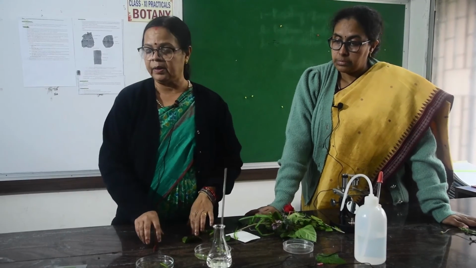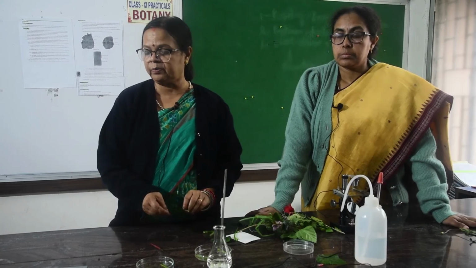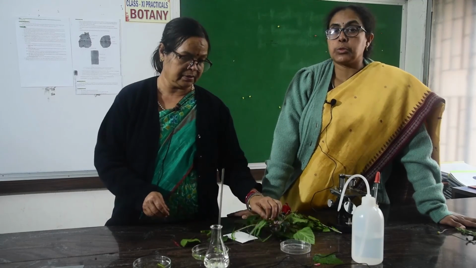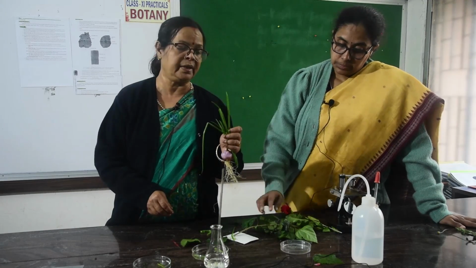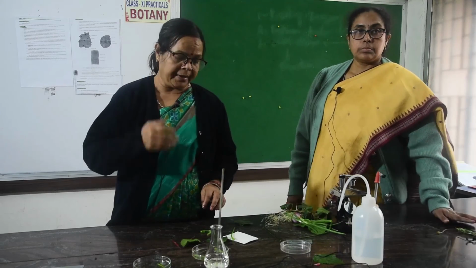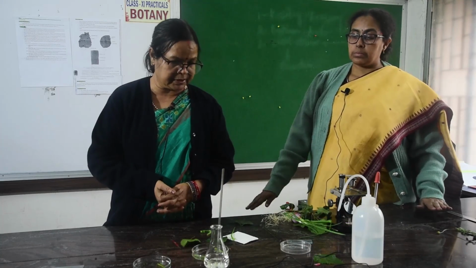In dicots the lower surface contains more stomata and the upper surface the least, but in monocots you get an equal number of stomata on both sides because of the isobilateral leaf. So this is about stomata. Next, you have to take a transverse section.